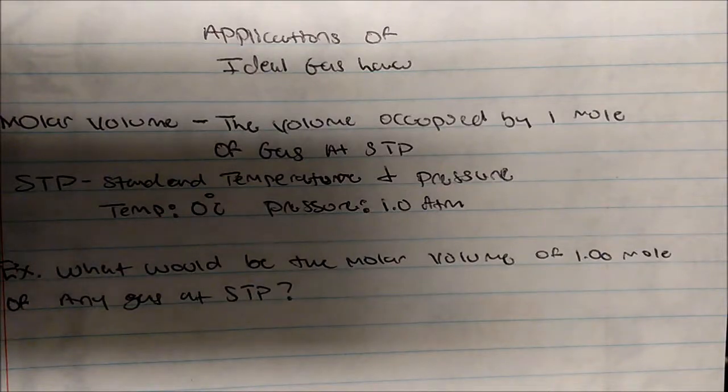In this video, we're going to talk about the applications of the ideal gas law. A couple of applications we should look at are the idea of molar volume, and we're going to look at molar mass slash density.